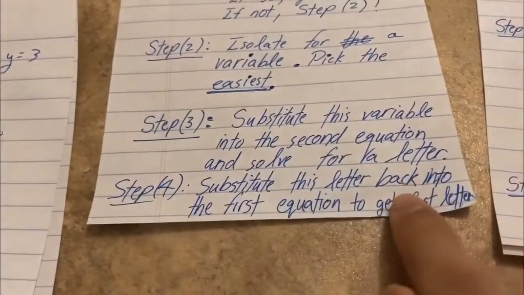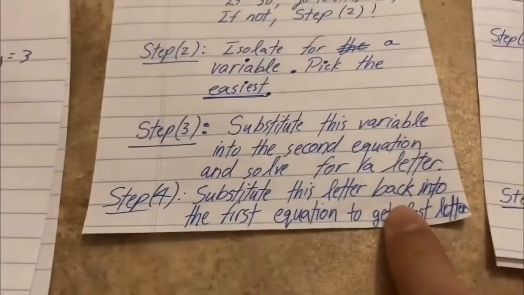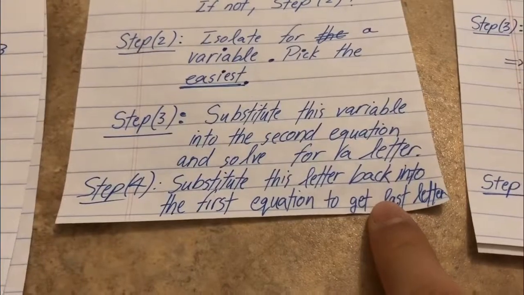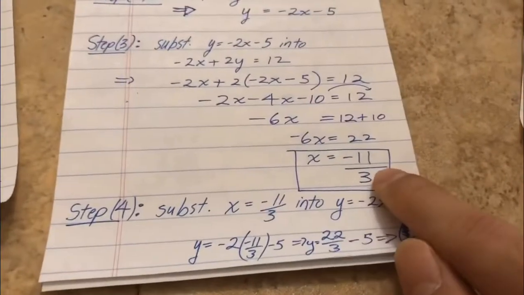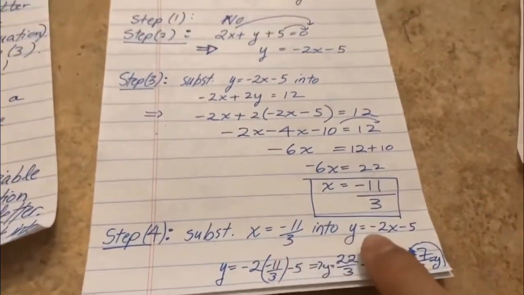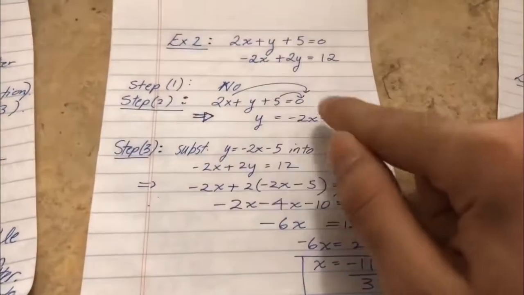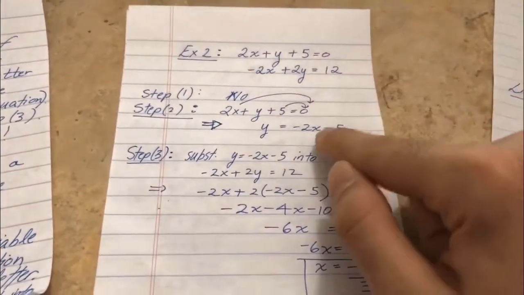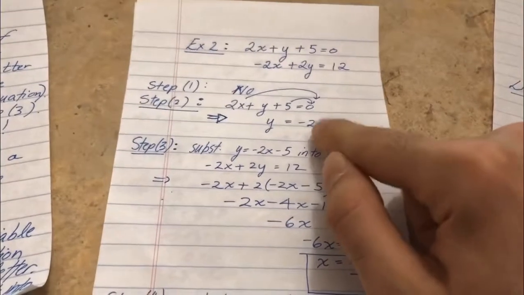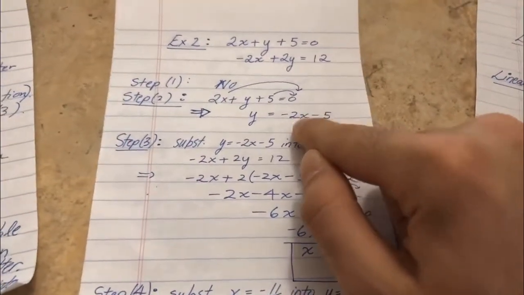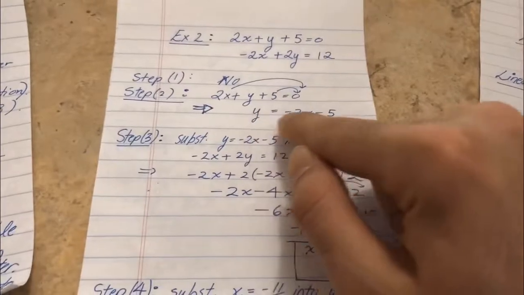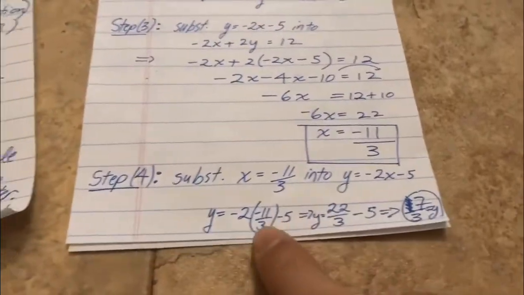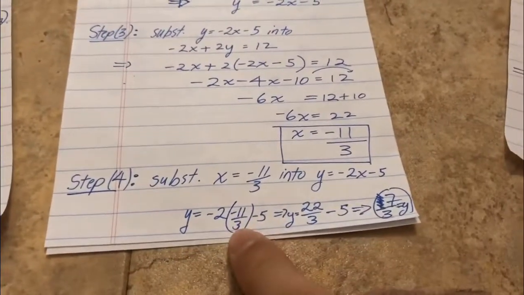I'm done step 3. Step 4, substitute this letter, the letter that you just found, in this case x, into the first equation and get the last letter. So I'm going to take this x value and I'm going to substitute it into the first equation, okay? And this has been modified to give me this equation. I'm going to substitute into this. Because if I substitute x into here, I've got an equation for y. This is perfect. So I substitute this x value. X equals negative 11 over 3.